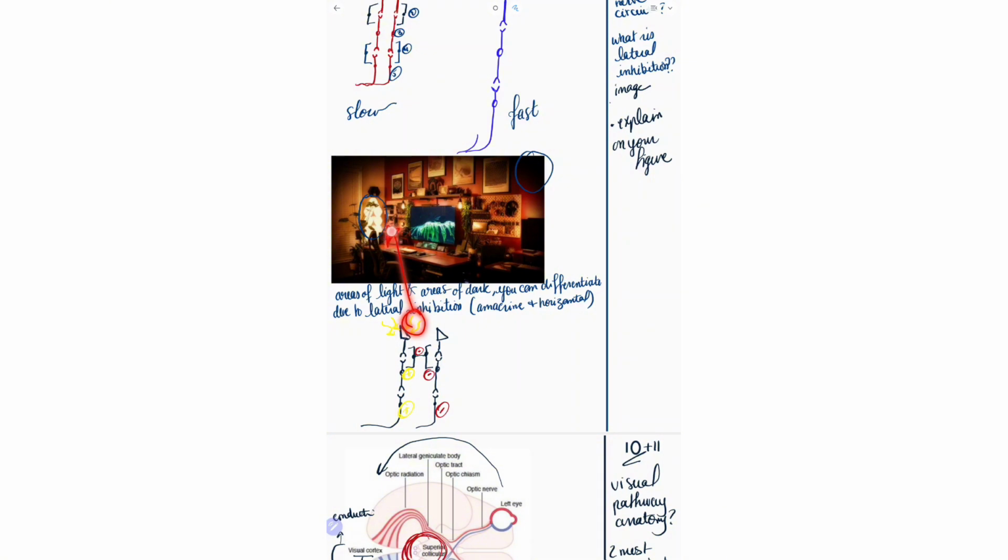What happens is that this horizontal cell deactivates, or I don't want to say deactivates, it inhibits the circuit that is right next to it. That's why you can differentiate between the light here and, for example, the darkness here, right? They're right next to each other. So this one is activated and this one is deactivated so that you can differentiate between lightness and darkness.